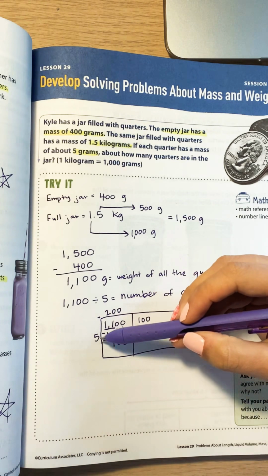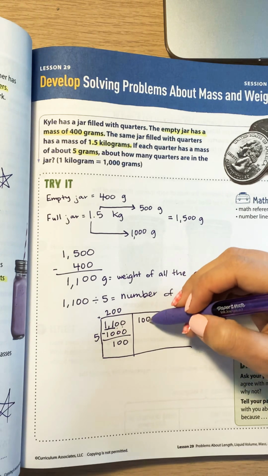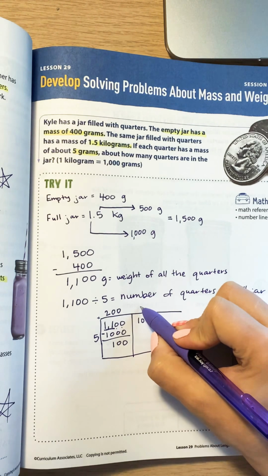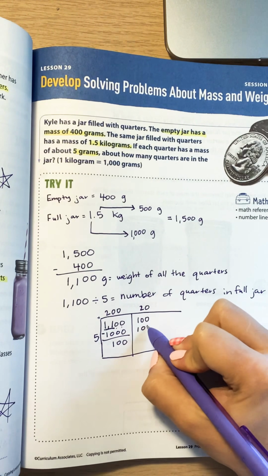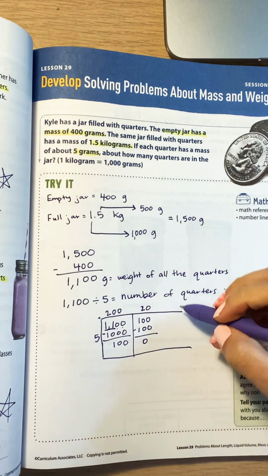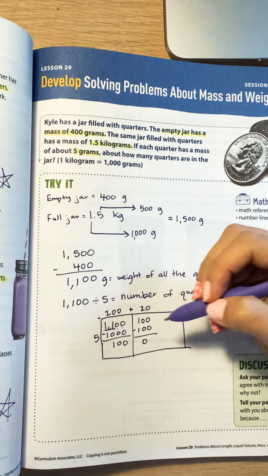And how many 5s can fit into 100, or how many groups of 5 can I take away from 100? And I know that 20 times 5 equals 100. No remainder.